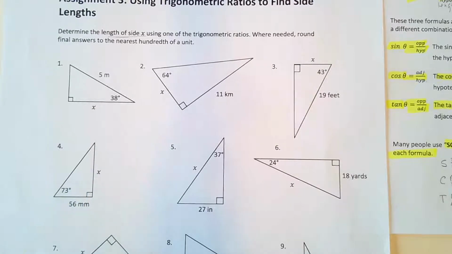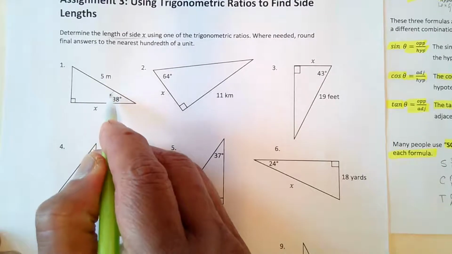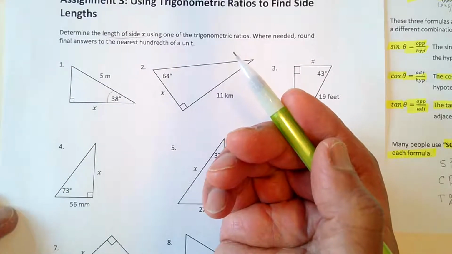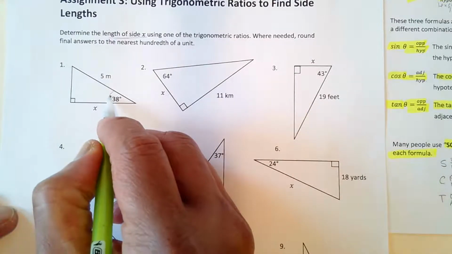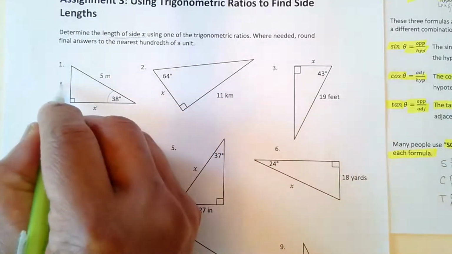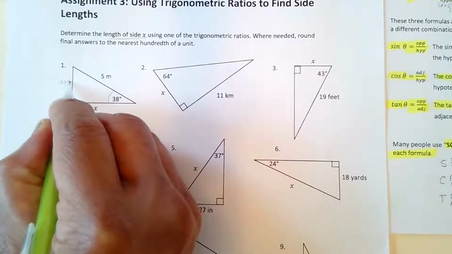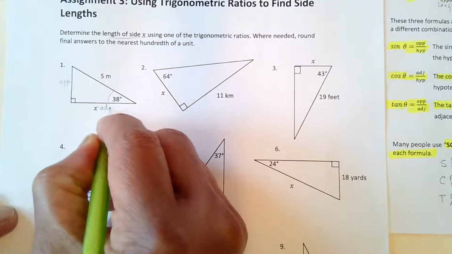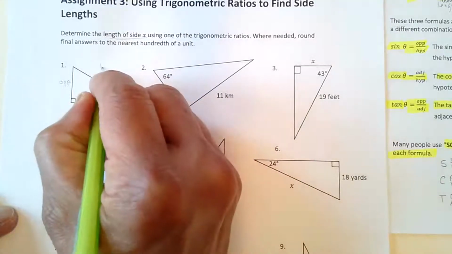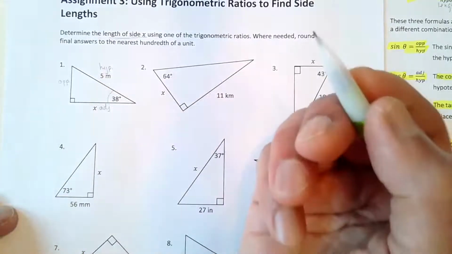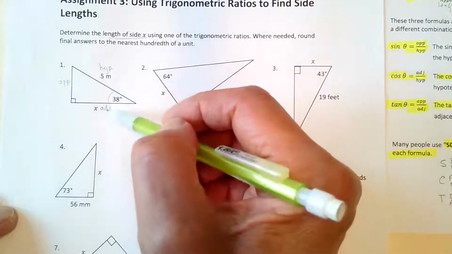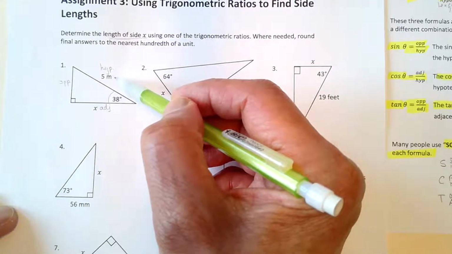So question 1, we have a reference angle of 38. So step 1 is to label the sides. The side opposite here would be opposite, but they're not asking us to find opposite, but we'll label it nevertheless. This is your adjacent side, and this is your hypotenuse. So we're asked to find the adjacent side when we're given the hypotenuse.